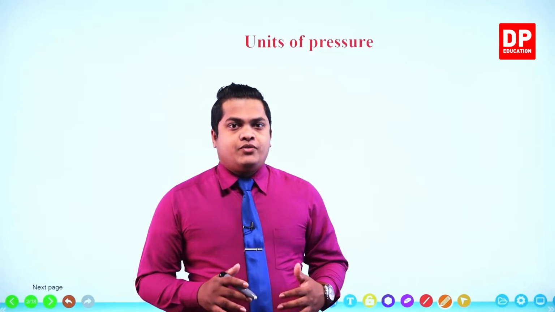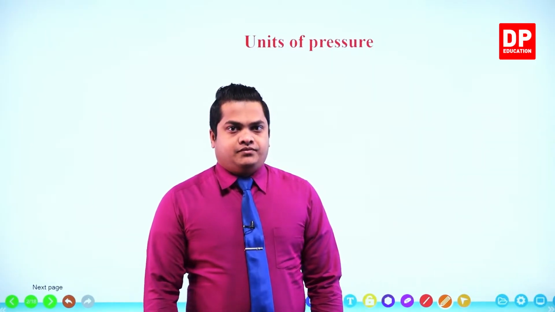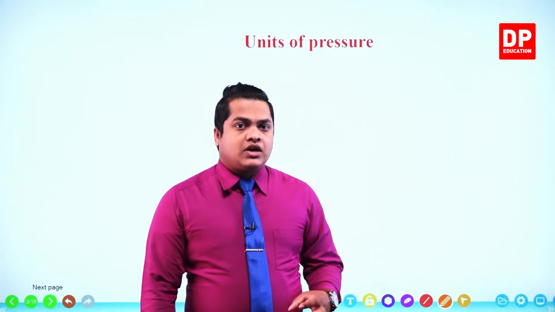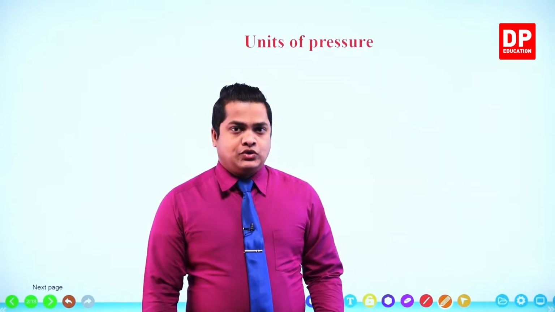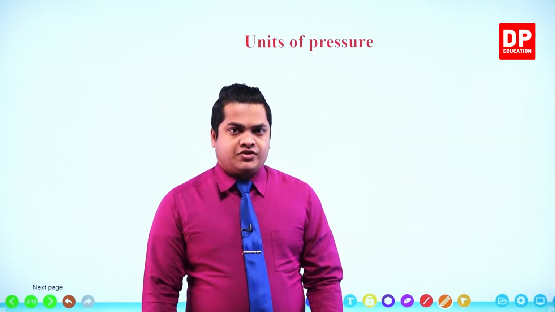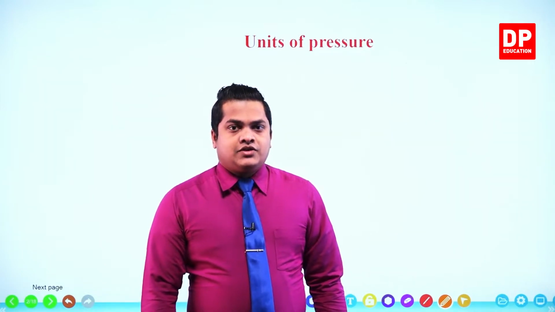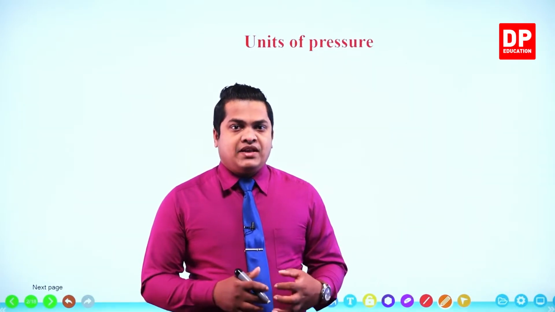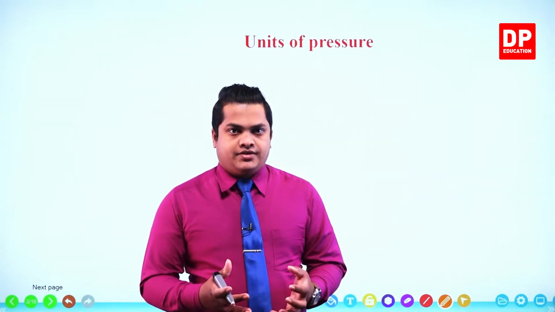Right then, the units of pressure. Now we know how to calculate the pressure. Pressure is equal to F over A, force upon area. So now we are going to develop what units can be used to measure this pressure. Pressure is a physical quantity, so we should have an ability to measure it.